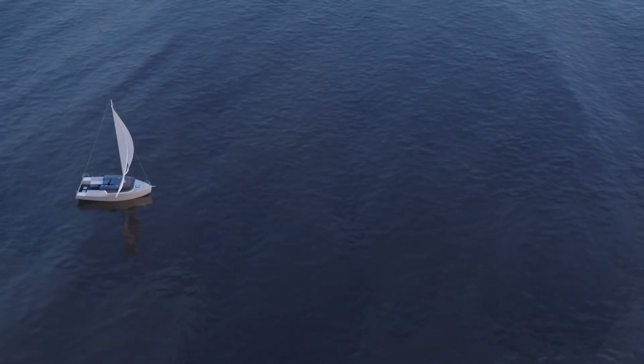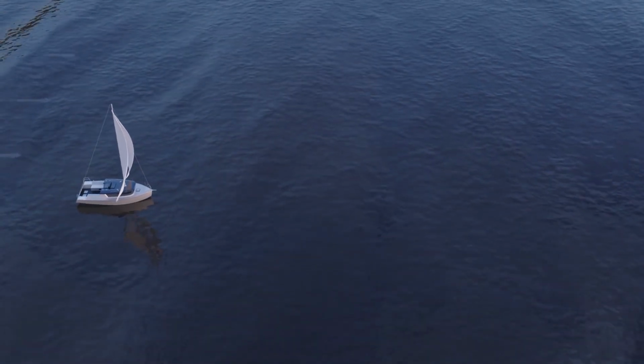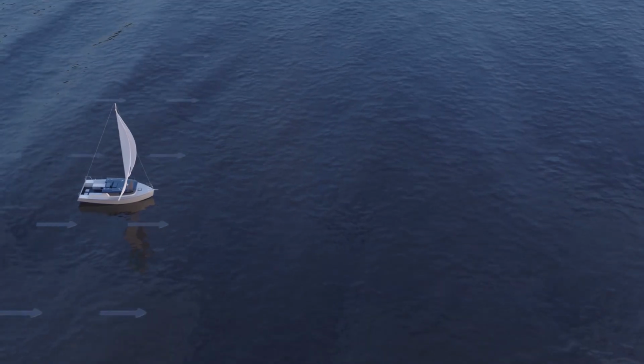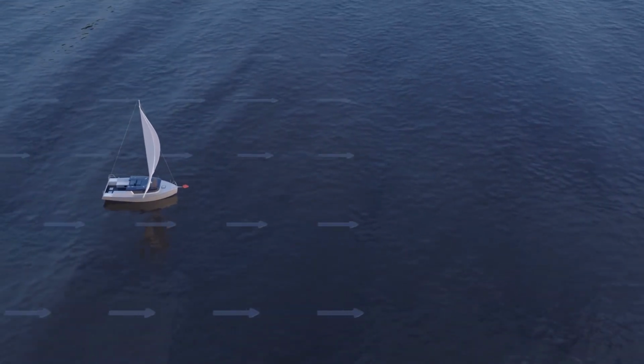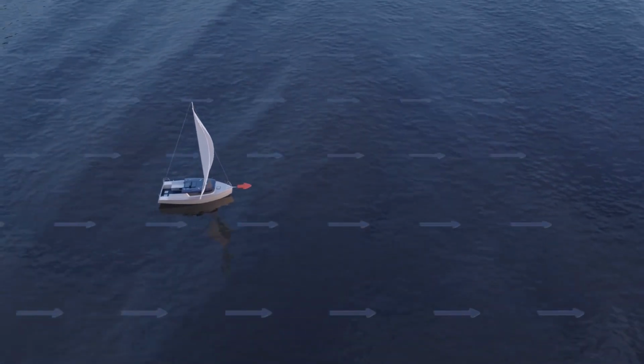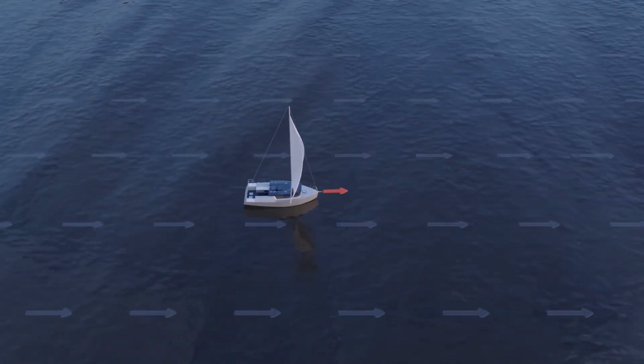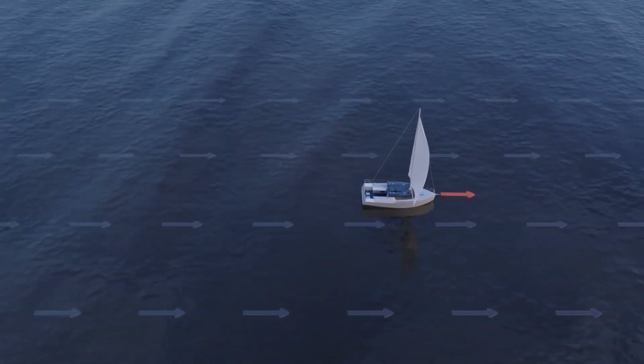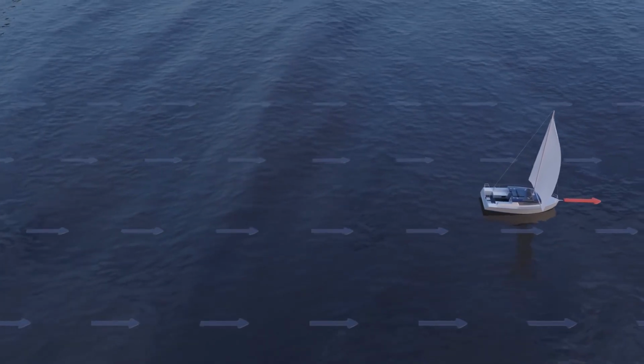Imagine a boat floating in the water. As the wind picks up, it pushes the sail, accelerating the boat. The boat gets faster and faster until its speed exactly matches the wind. But at this point, the wind can't push the sail anymore.